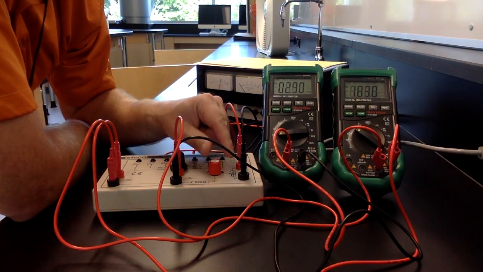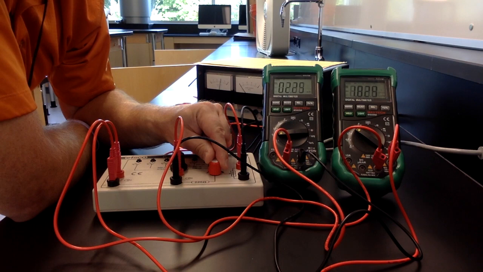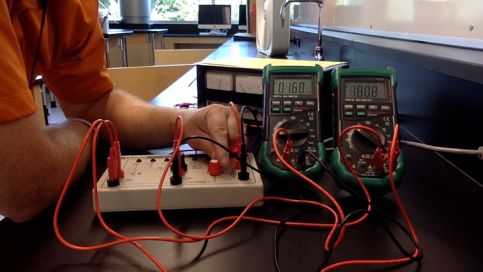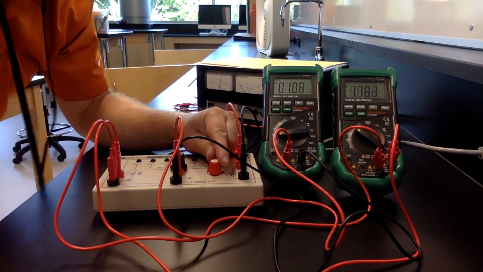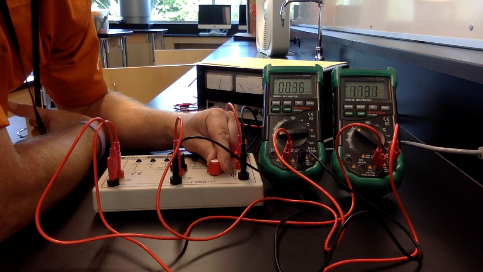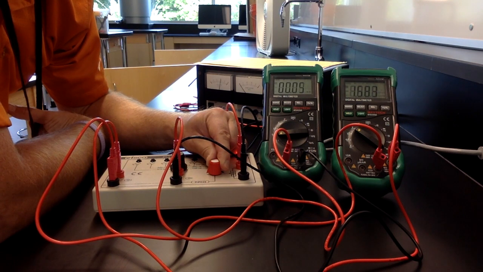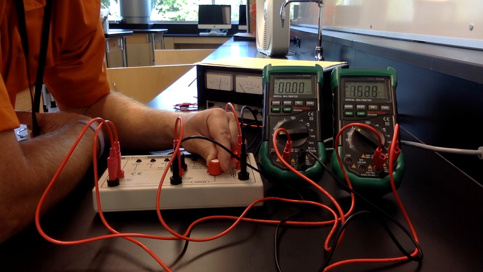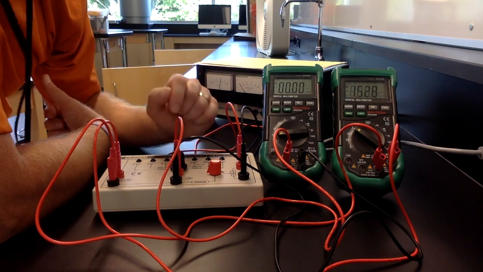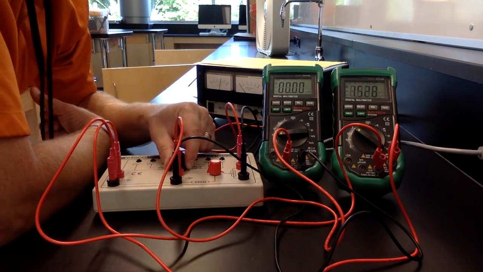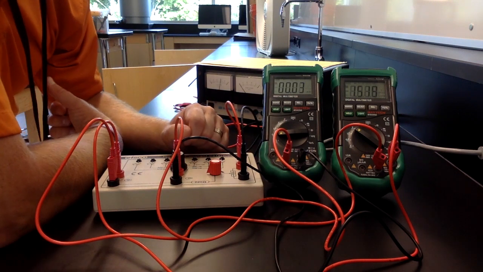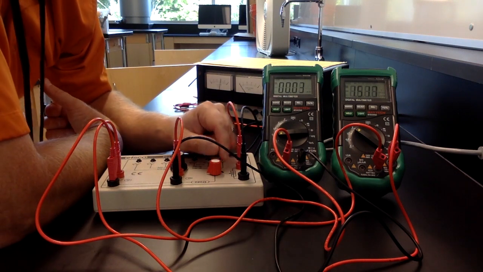Okay, so now we'll do the 605 one. Let's see, again we'll slowly lower it until, okay, right about there. It looks like 1.53 volts. Then we'll go to the 655 nanometer one.